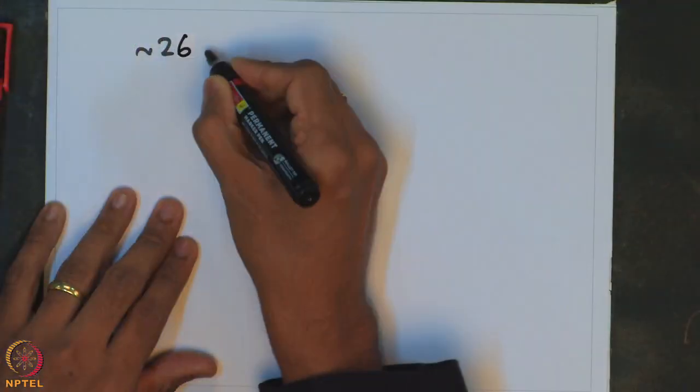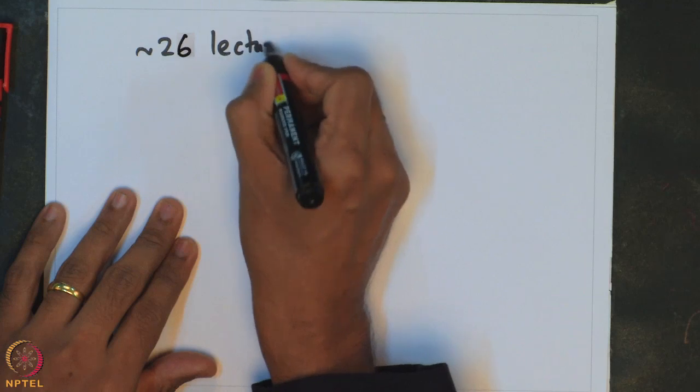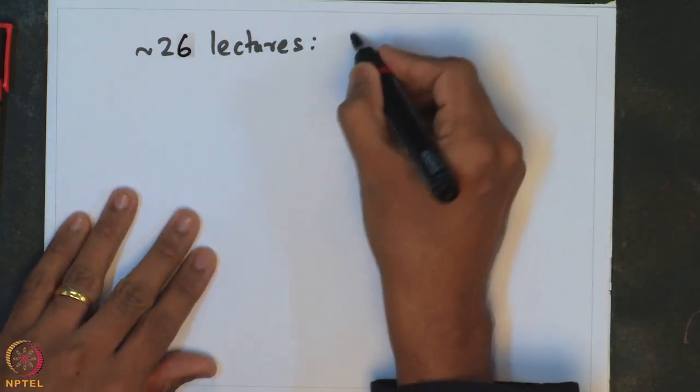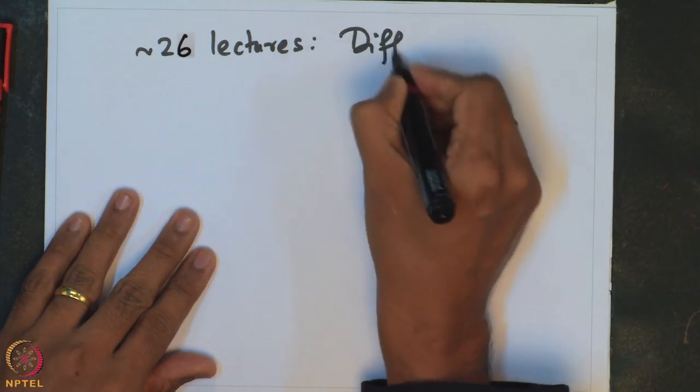Subsequently, in the third topic, we will be looking at the diffusional effects in catalytic reactors or diffusional effects in catalysts. So, we will spend about 26 lectures, and this will be the major chunk of the course. We will be looking at the diffusional effects.